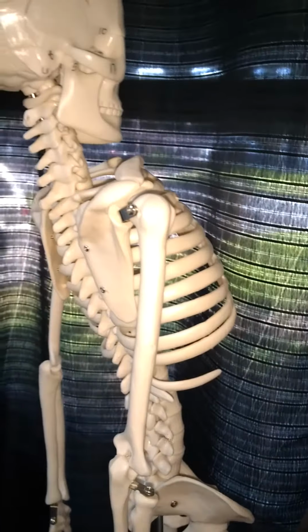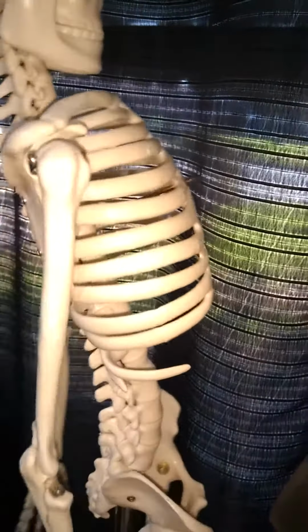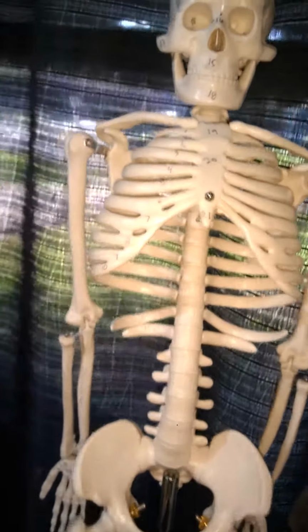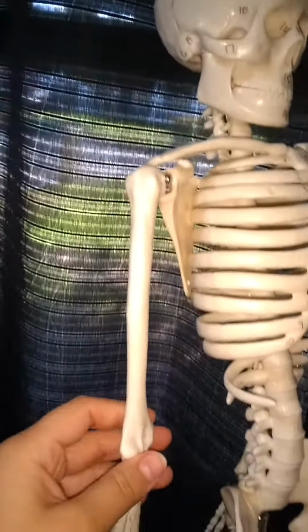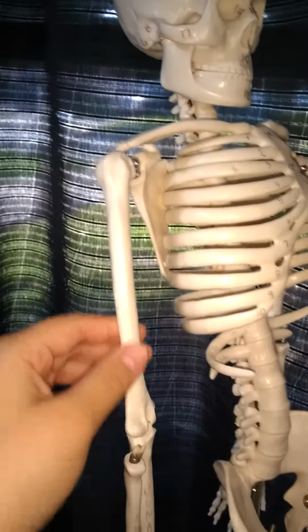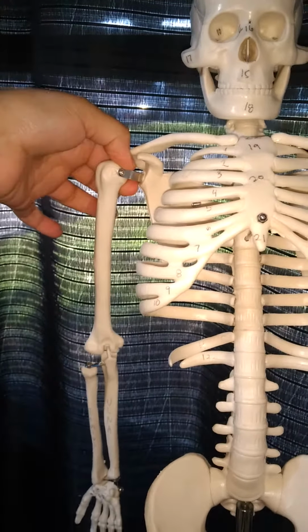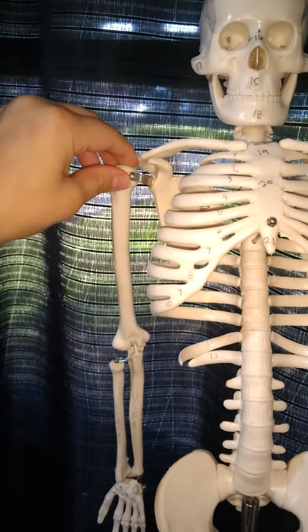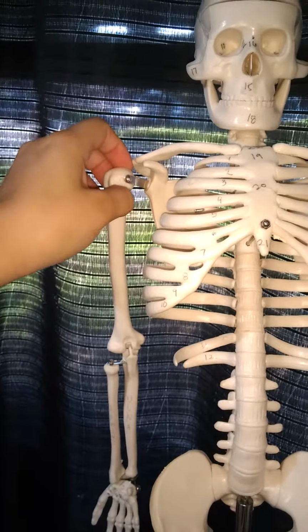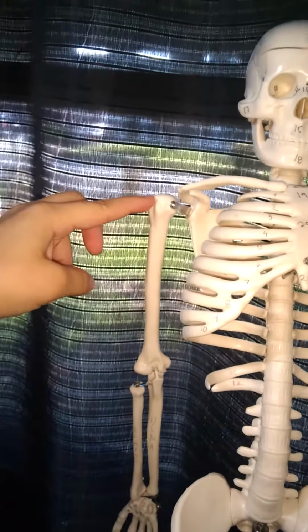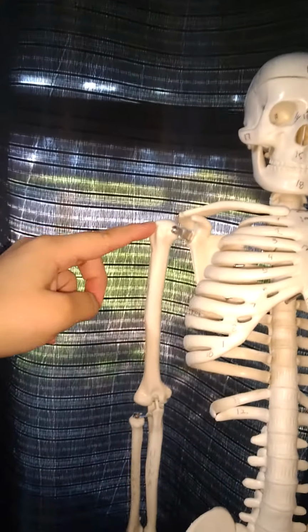You can see it. Next, we're going to explain the arm, which is a part of the appendicular skeleton. So the arm, you have the humerus. You have the head of the humerus. The greater tubercle.